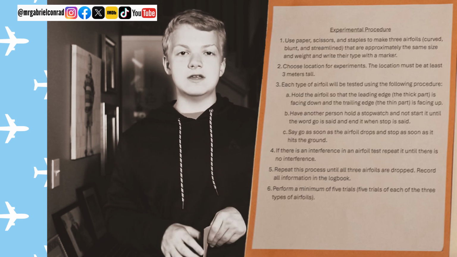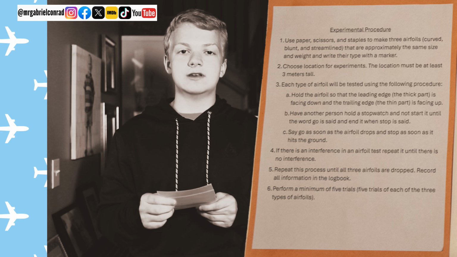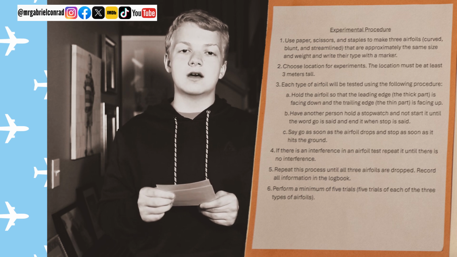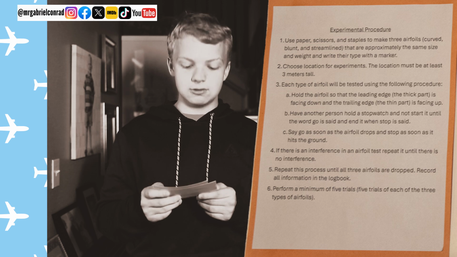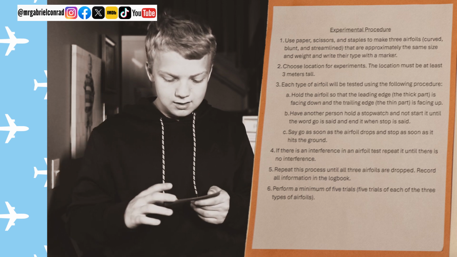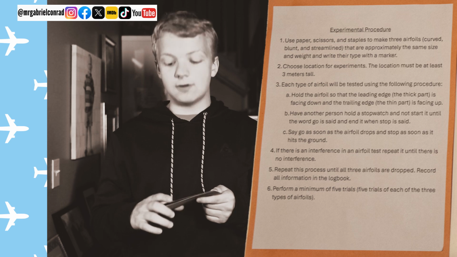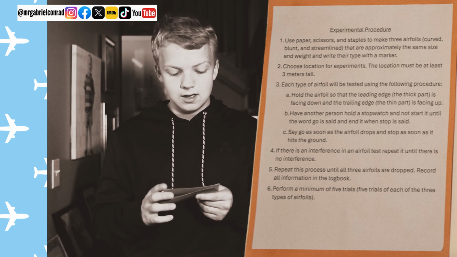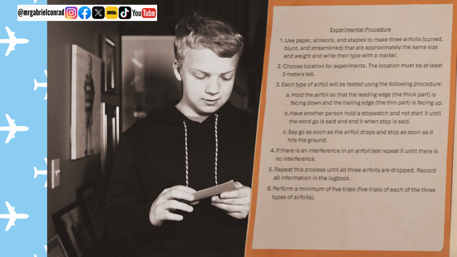I redid each test if there was an interference, like the airfoil did a flip, or something hit the airfoil, or it ran into a wall. I repeated this until all the airfoils were dropped. That was one trial. I performed 5 of those.